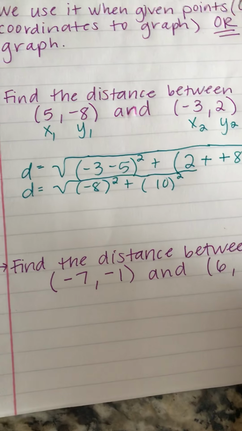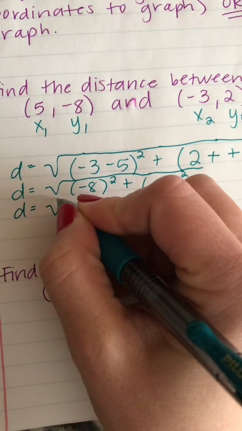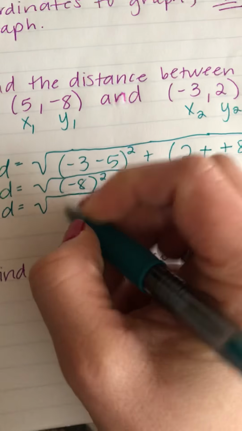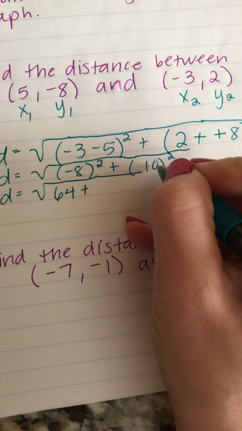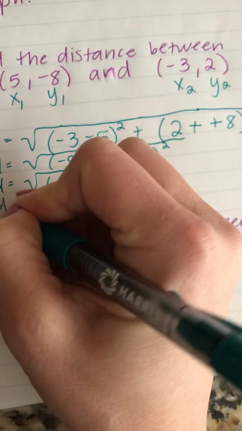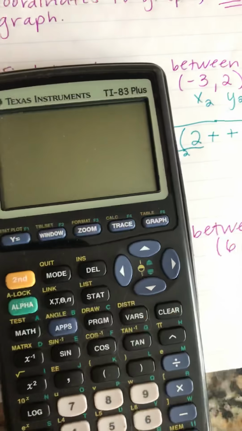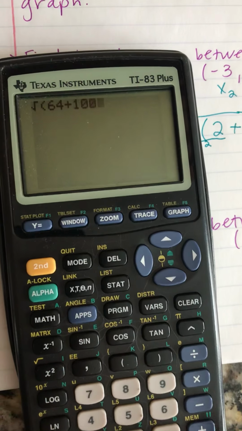Now again, I could go ahead and type that in my calculator. I'm going to go one more step. -8 squared is -8 times -8, which is 64, plus 10 squared, which is 10 times 10, is 100. Now I'm going to type this in my calculator. I've got my old one here. Square root of 64 plus 100.